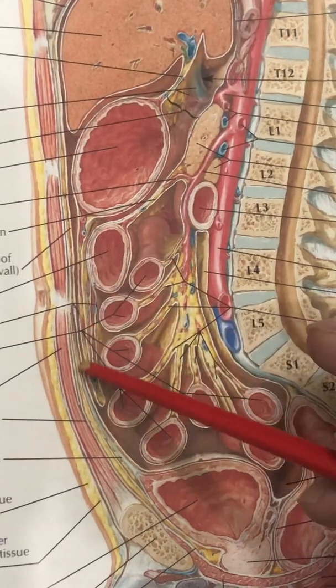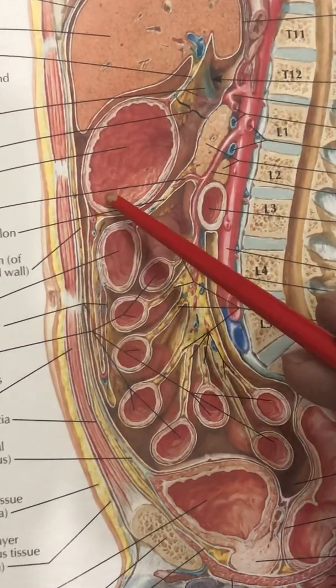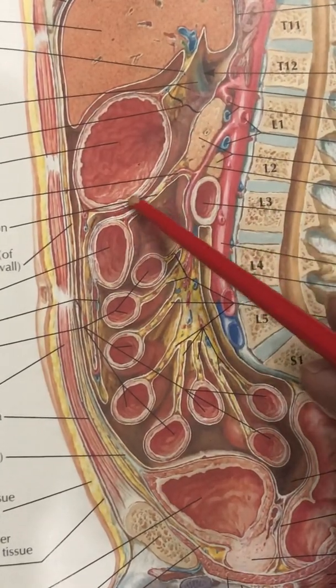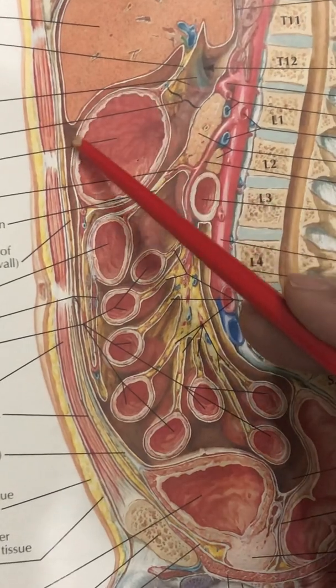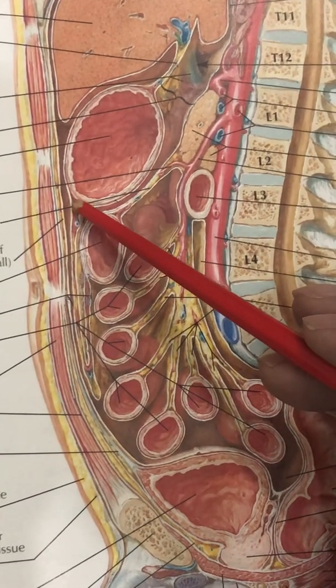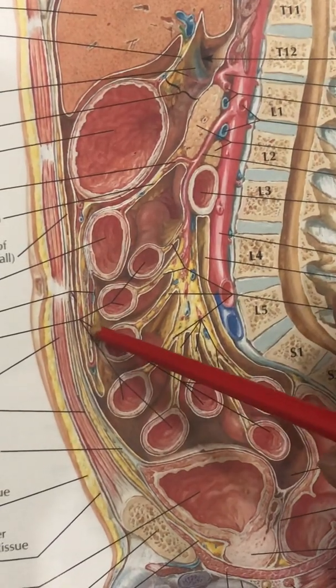So this was the greater omentum, which is hanging like an apron in front of the small intestine. It was formed because of the anterior and posterior layers of visceral peritoneum, which fused or met each other again at the greater curvature. Then two layers became four here.